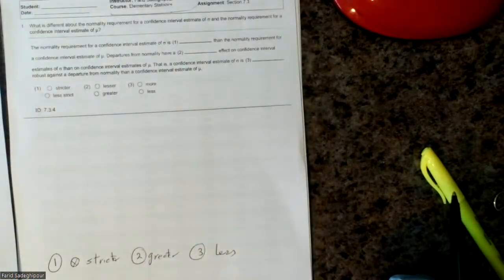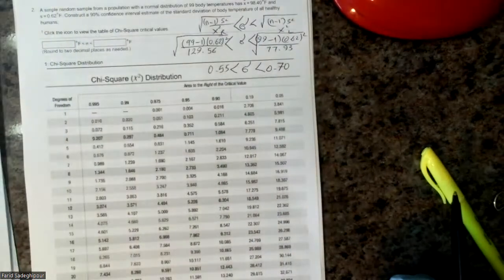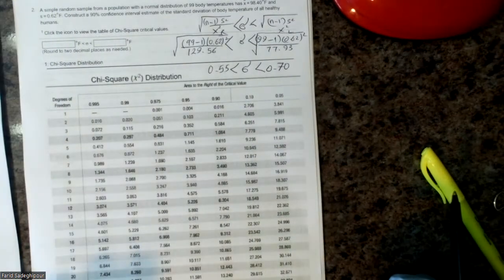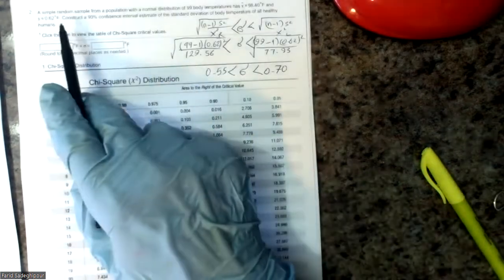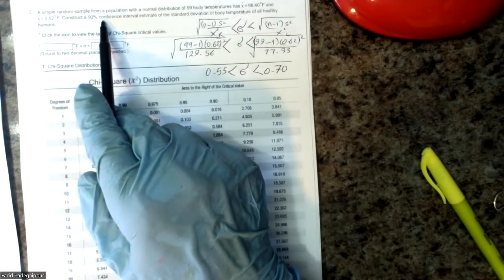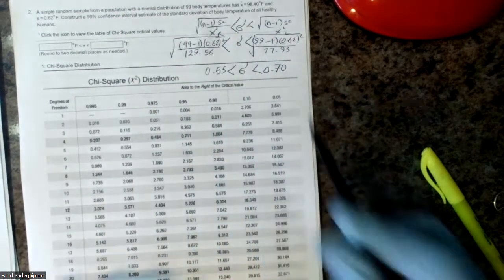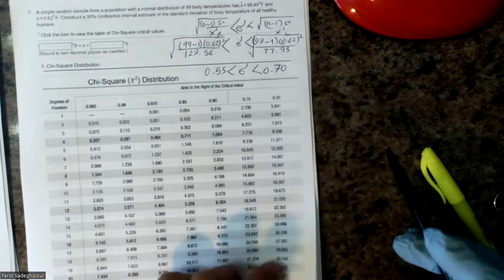So we are using the formula to do the homework. The first one is just a multiple choice question. On this one, all the values are given. S is given. For 90% confidence, you have to go and find the value of X2L and X2R. When you plug in the equation, you find the interval for standard deviations.